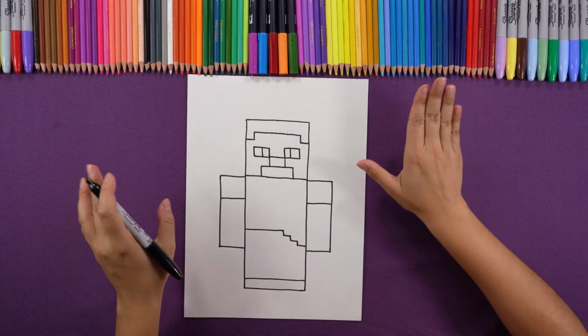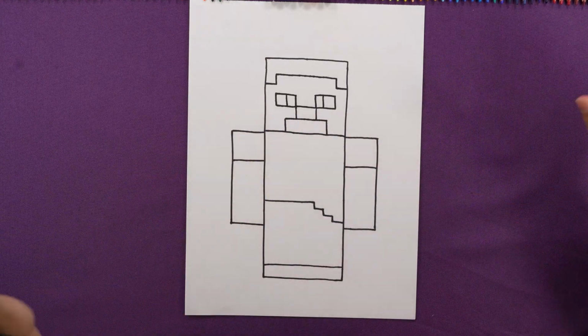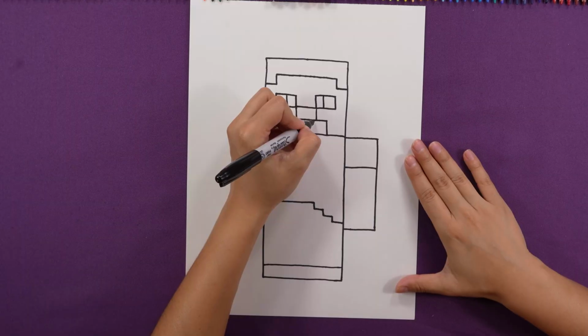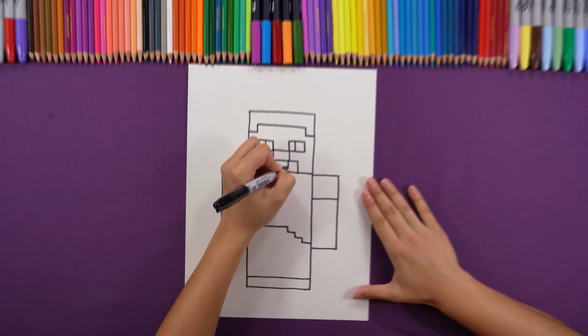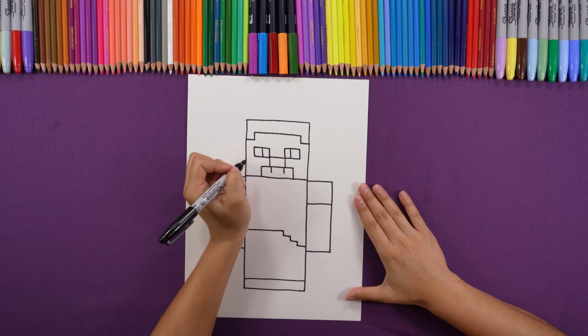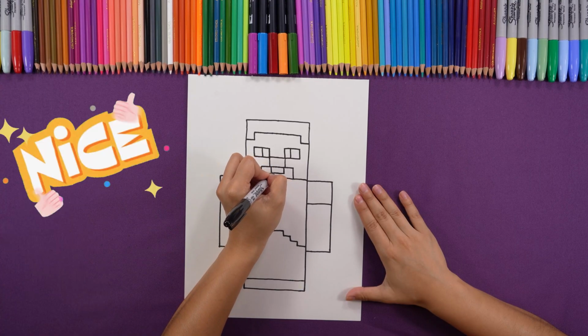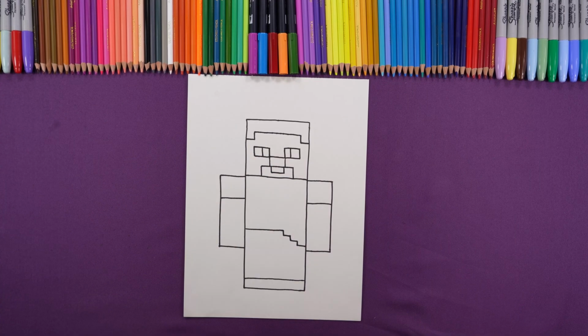And then the last thing to do is his mouth. So his mouth is just a little bit smaller than this rectangle, and it's gonna be the same concept, same idea. So I'm gonna come in just a little bit more, draw a little vertical line like that, come in a little bit more, draw a little vertical line like that, two short vertical lines, and then one horizontal line to connect it. And there we have Steve.